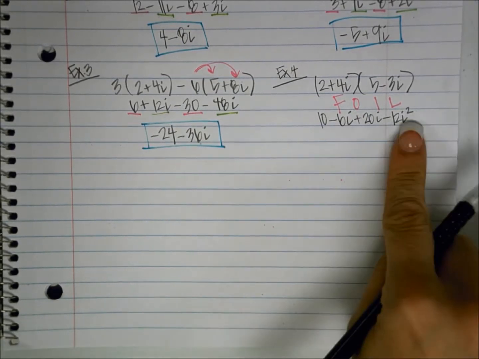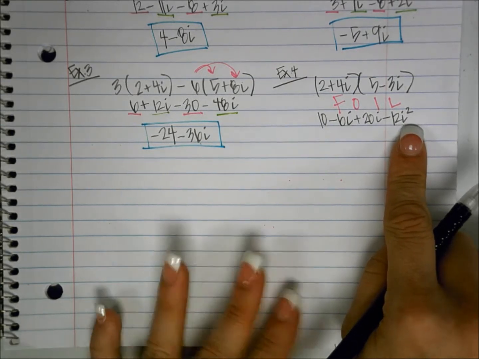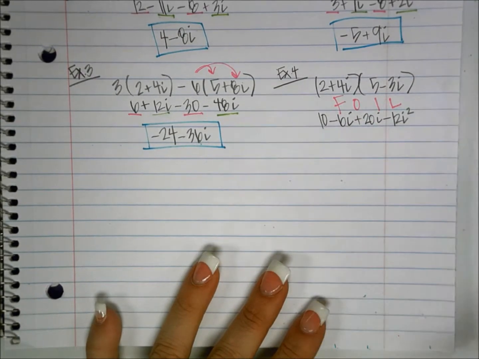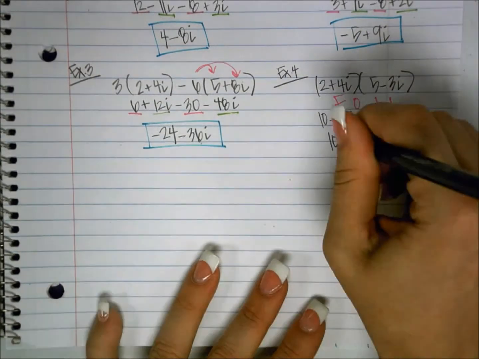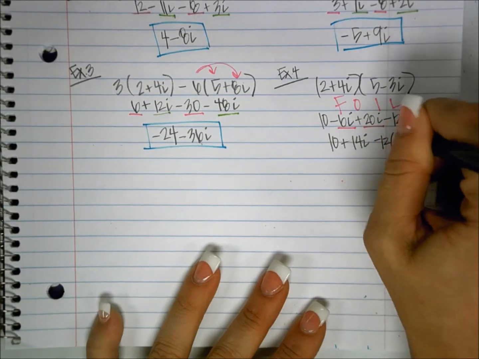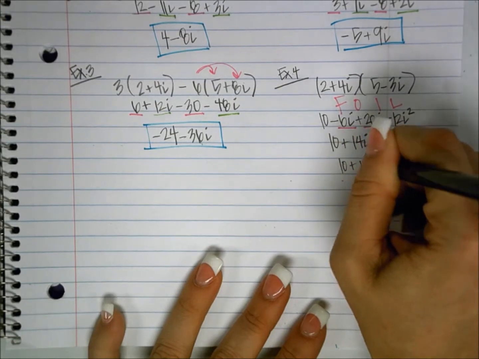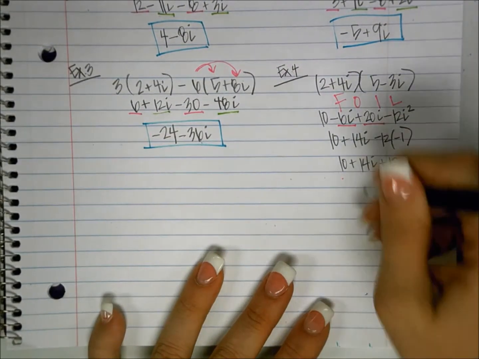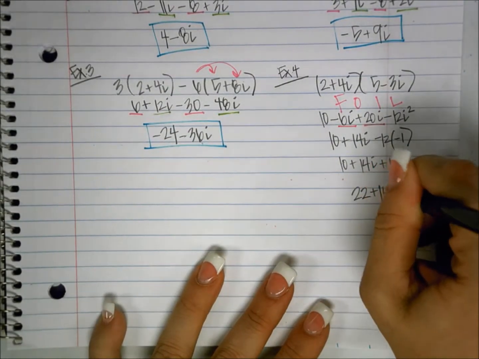What does i squared give you? Negative 1, right. So when you're combining like terms, in your next step, we get 10 plus 14i minus 12 times negative 1. So really that becomes 10 plus 14i plus 12. And then when you combine the like terms, again, I want the real portion first, so 22 plus 14i.